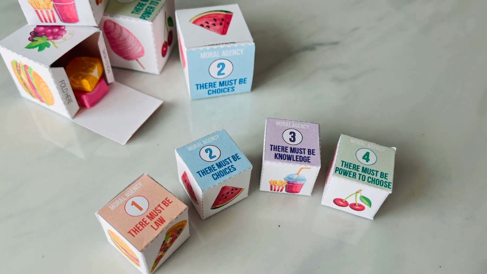They'll blow and it just doesn't move. So then you want to talk about that fourth principle of agency, that you have to have power to make a choice. It wouldn't be agency if I tell you here's all these options and then I don't allow you to make any of them. I limit you somehow. So those four things always have to be in place.